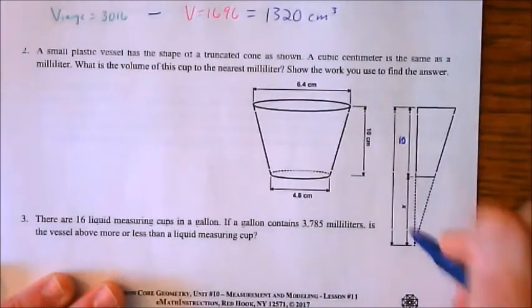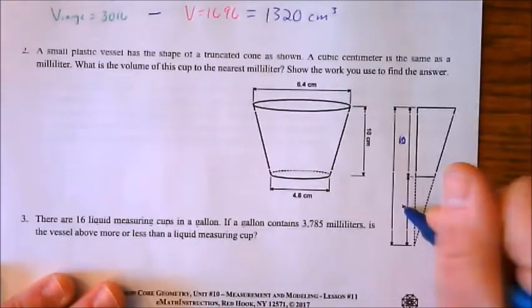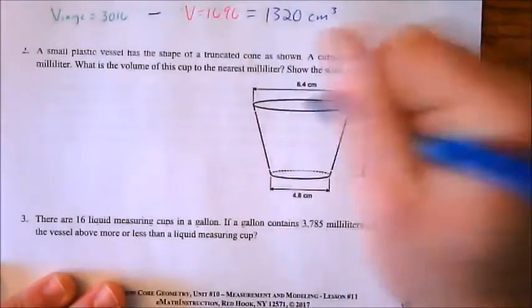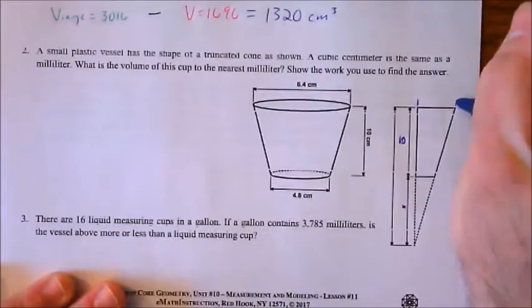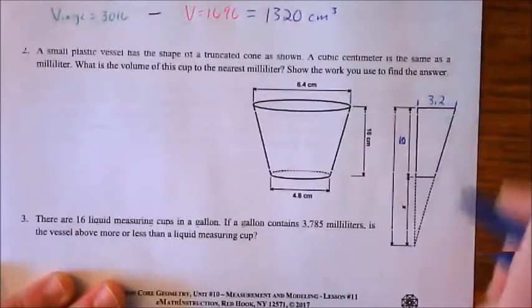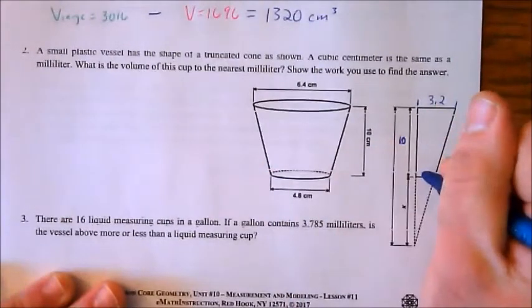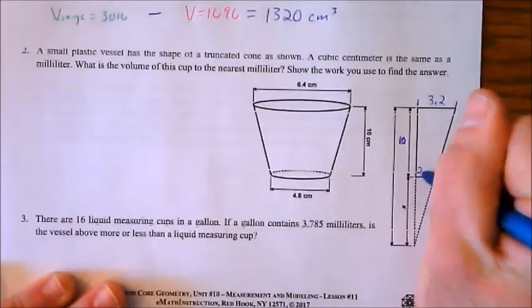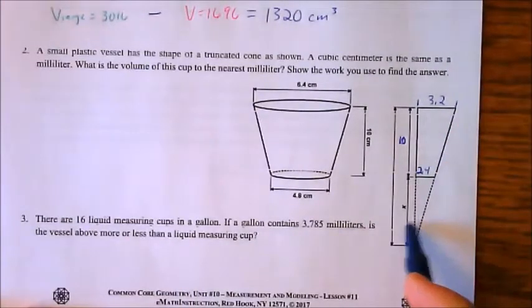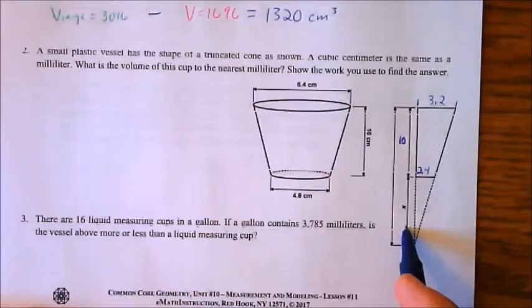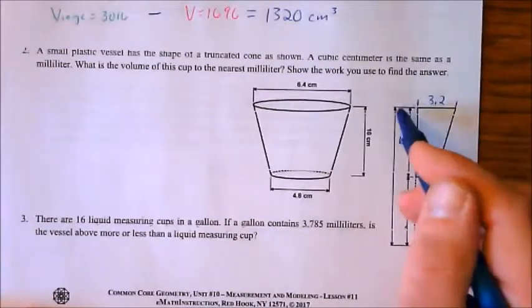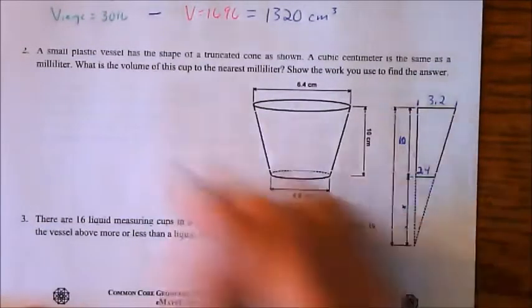A plastic vessel has the shape of a truncated cone as shown. So kind of the same thing. They want us to, so cubic centimeter is the same as a milliliter. What is the volume? To the nearest milliliter, show the work you need to find the answer. So I think what we need to do is fill this in. We've got this part's 10. All right, this part we don't know.